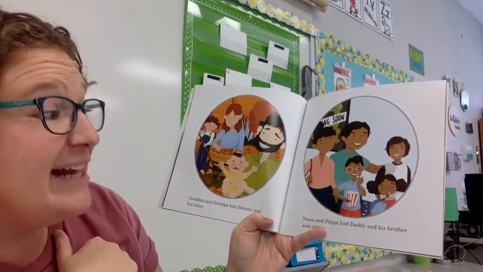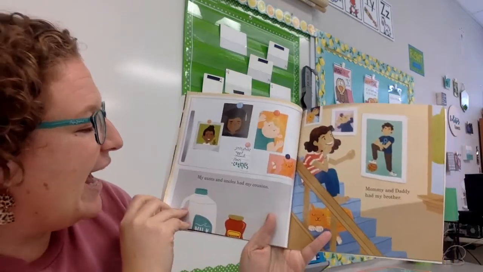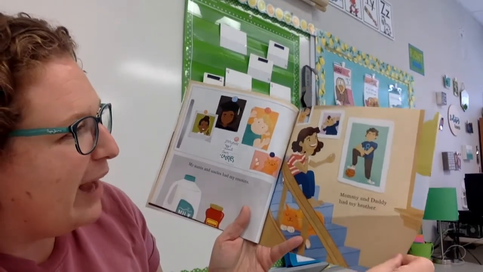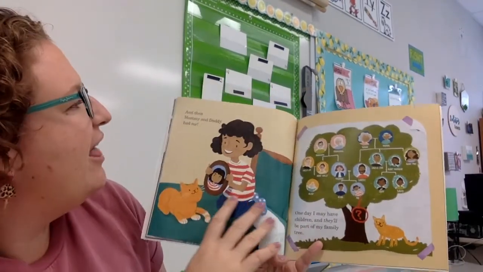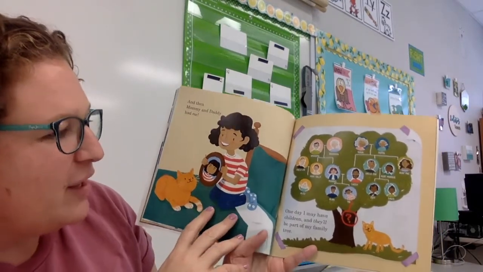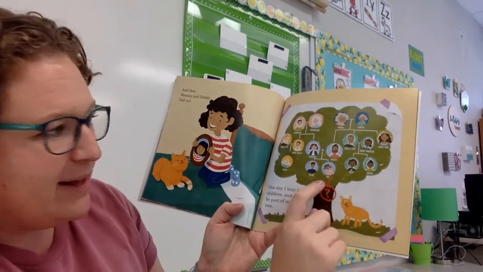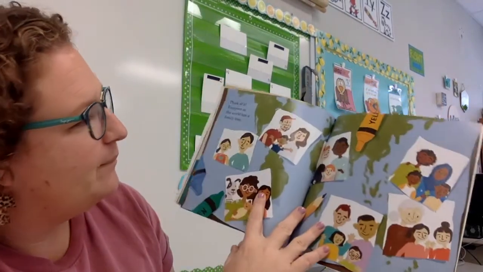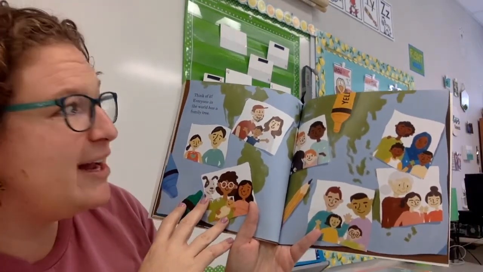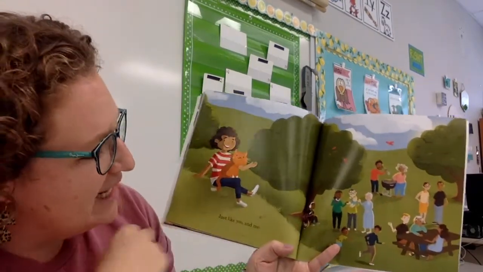Nana and Papa had Daddy and his brother and sister. My aunts and uncles had my cousins. Mommy and Daddy had my brother. And then Mommy and Daddy had me. One day I may have children and they'll be part of my family tree. Think of it. Everyone in the world has a family tree. Just like you and me.